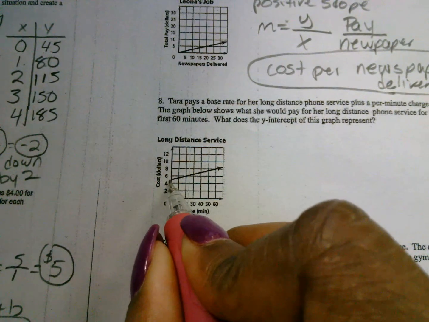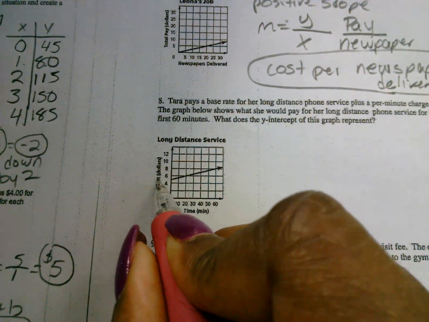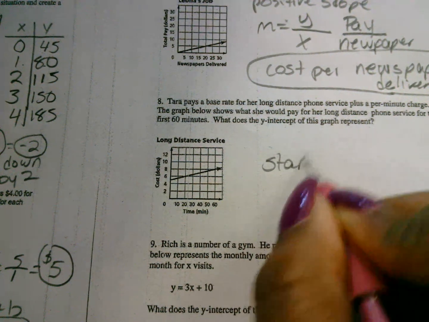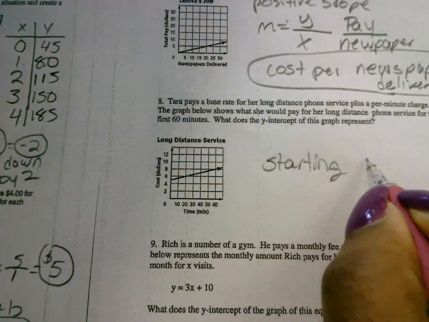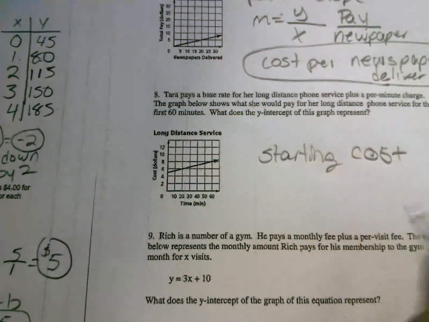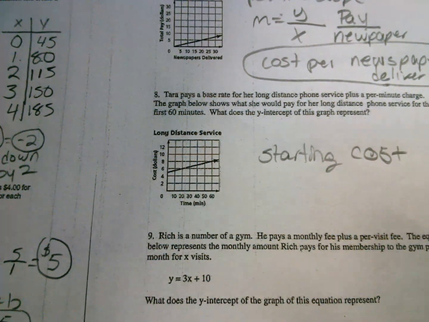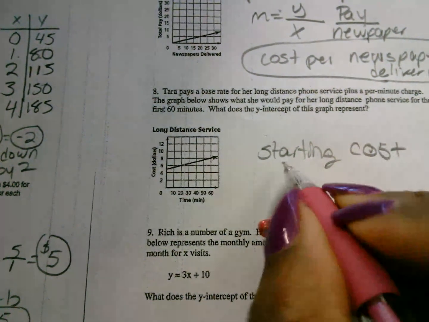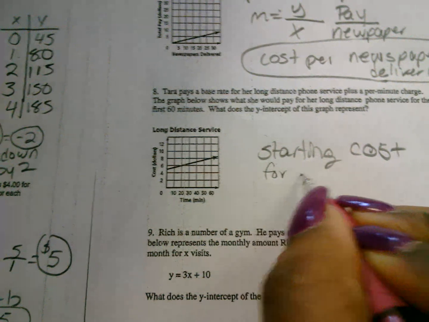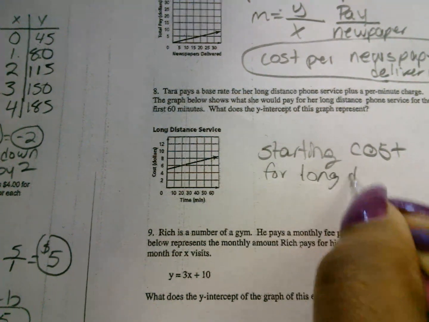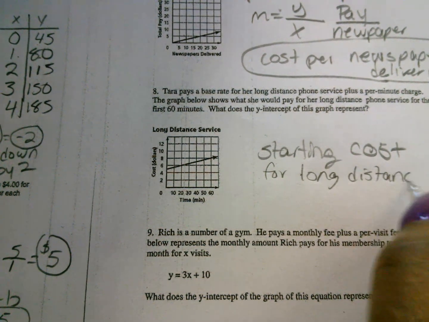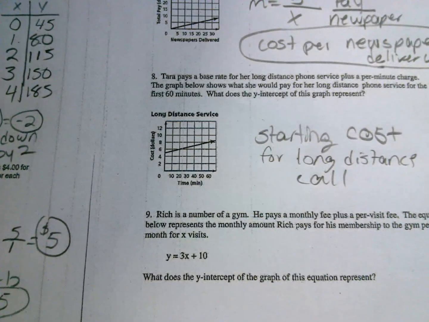It represents the starting cost. It's always the starting something. It's representing the starting cost for making a long distance call. Okay. Pause for the calls.